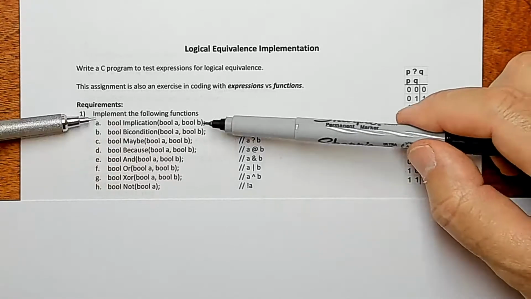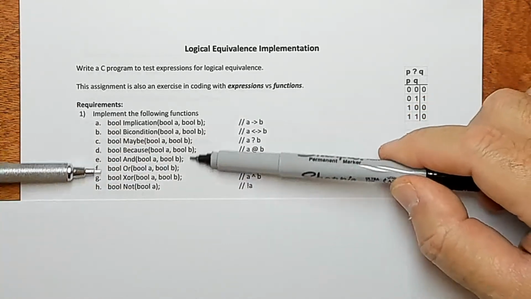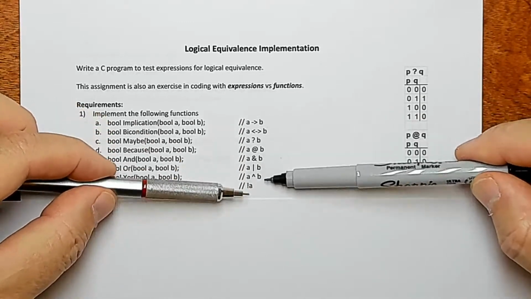So what I'm really trying to do is point out the difference between function notation, which is this kind of thing in this first column, and then expression notation, which is this kind of thing in this column.